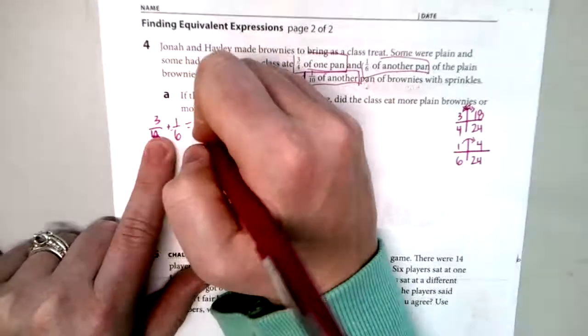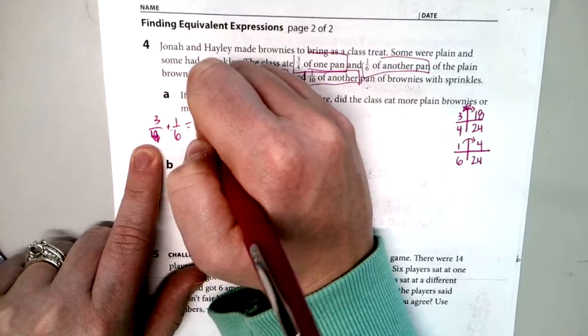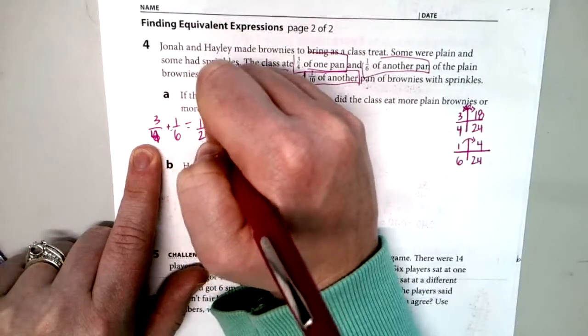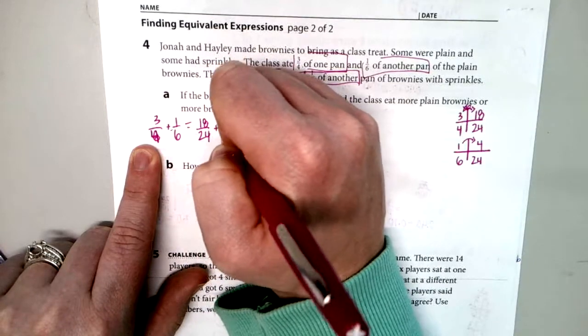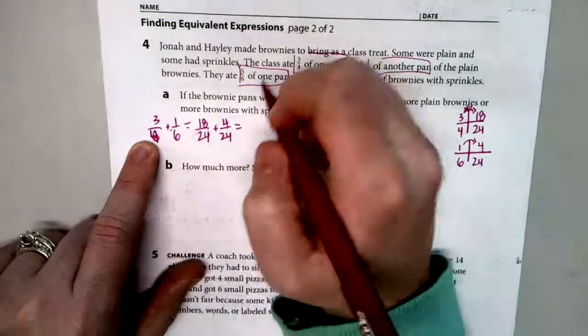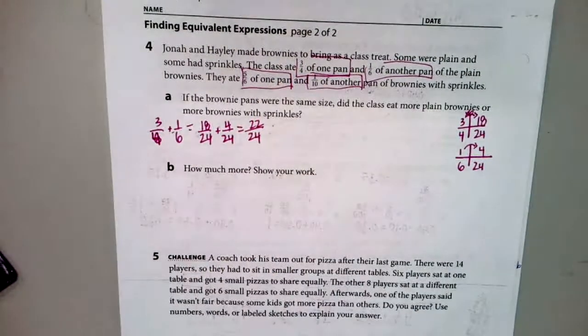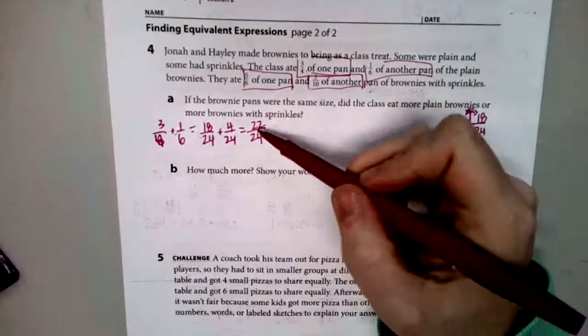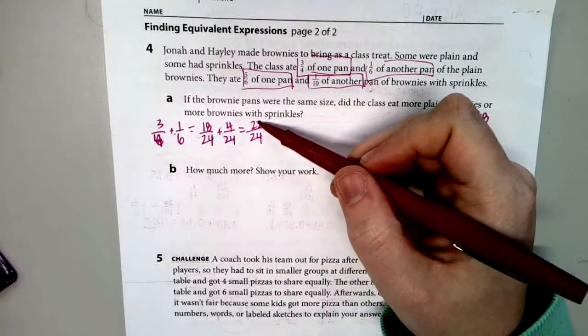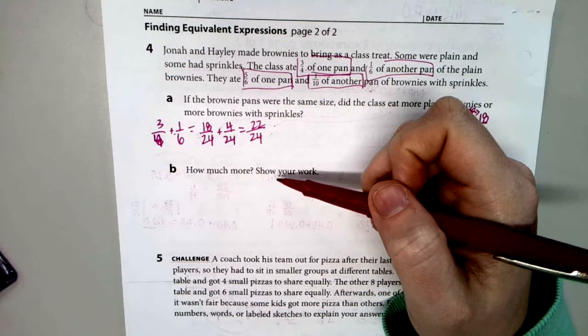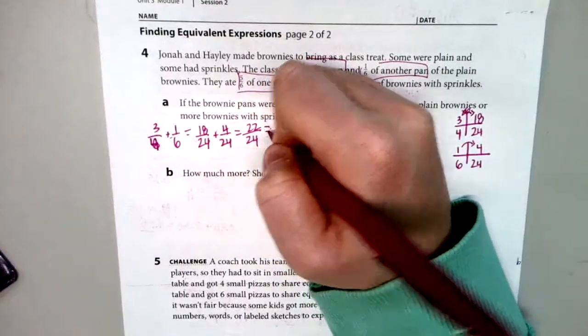Let's rewrite this problem now as 18 24ths plus 4 24ths equals 22 24ths. That's a big number. Do you think I can put it in its simplest form? Let's see if we can do it. What's a number that goes both into 22 and 24? Should we try 2? They're both even.